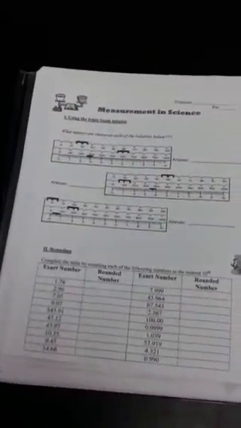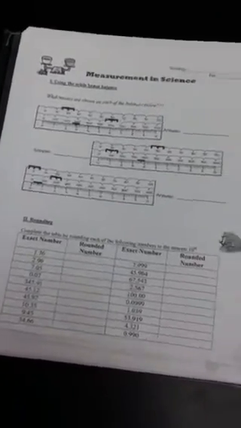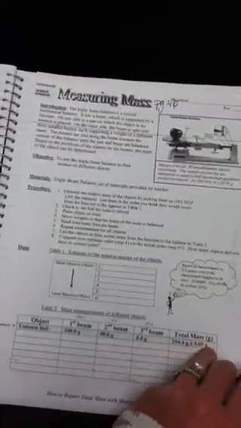Page 43 is the distance the surfer had to travel, practicing metric conversion and distance. I have a reading and note-taking guide on 44. 45 is measurements in science, practicing how to find triple beam balance measurements and also rounding. 46, measuring mass, our lab on triple beam balances.